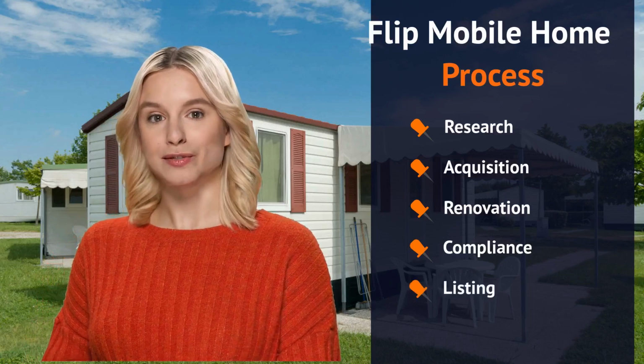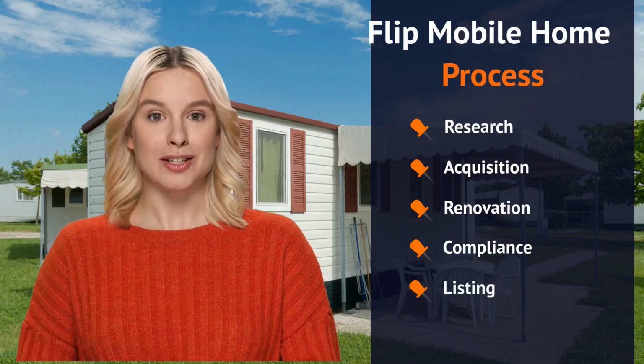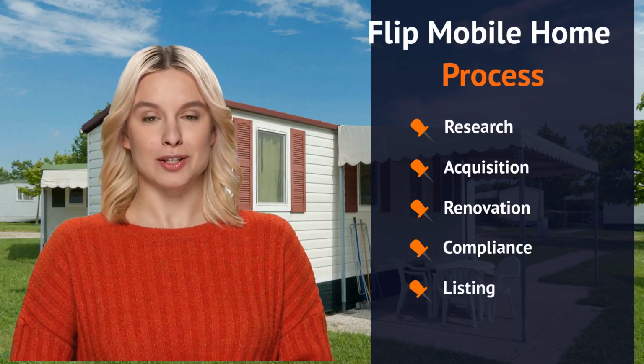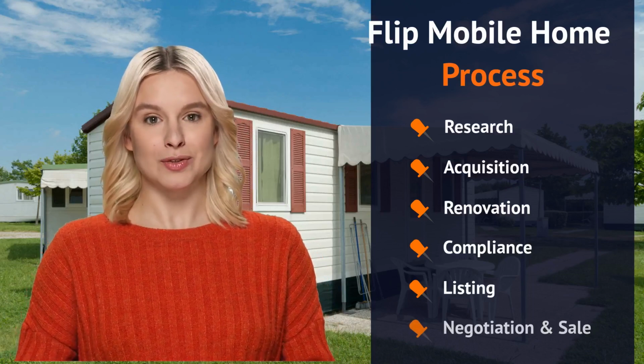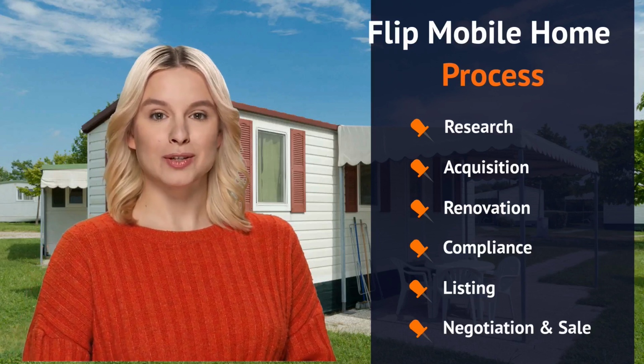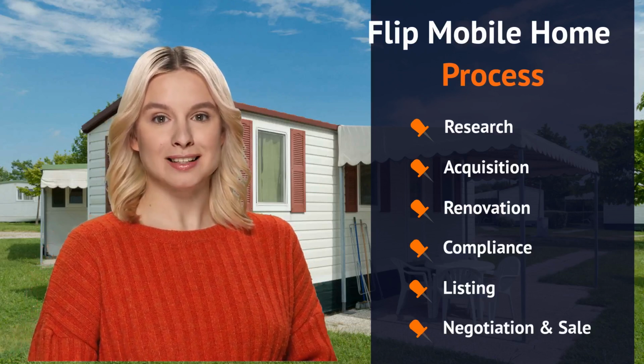5. Listing. List your renovated mobile home on various platforms, both online and offline, to attract potential buyers. 6. Negotiation and sale. Work with real estate agents if necessary, negotiate with buyers, and close the deal.